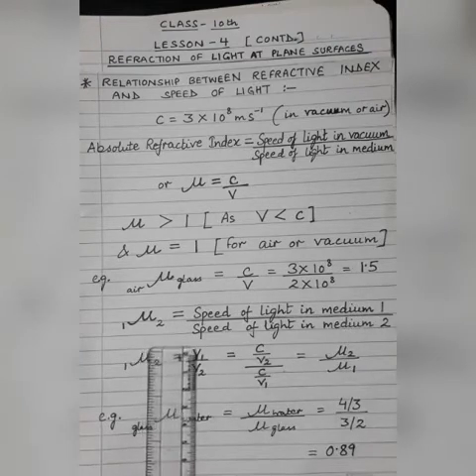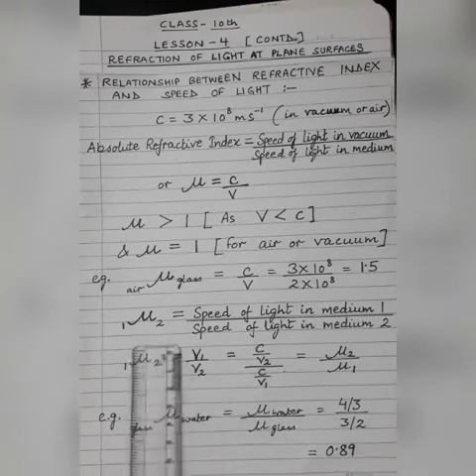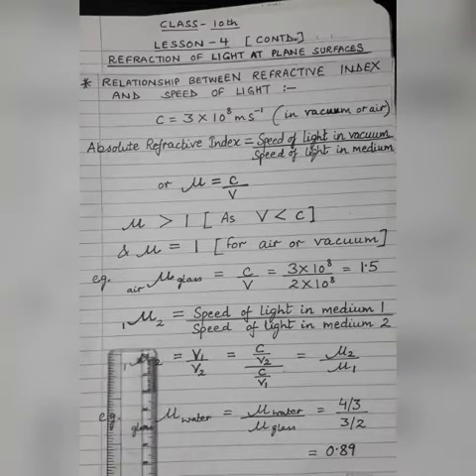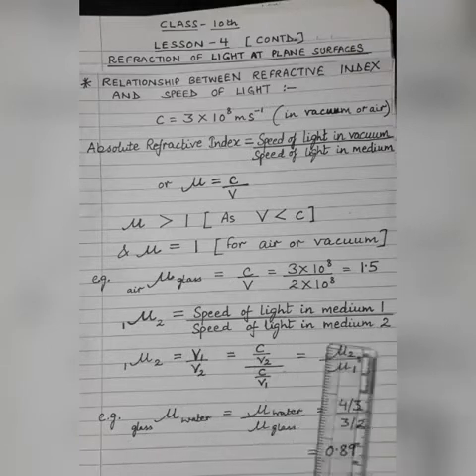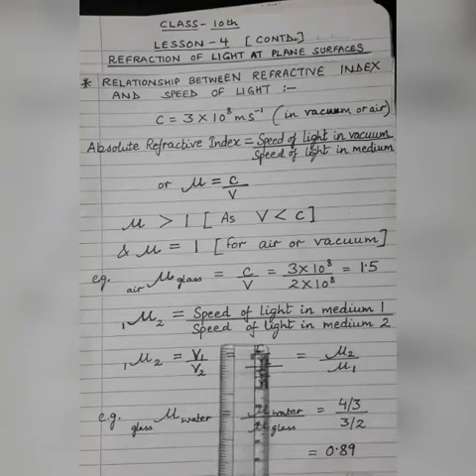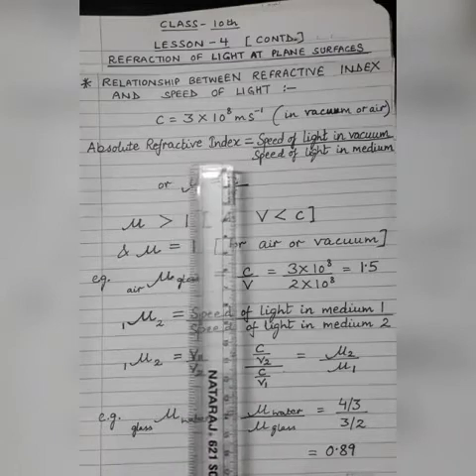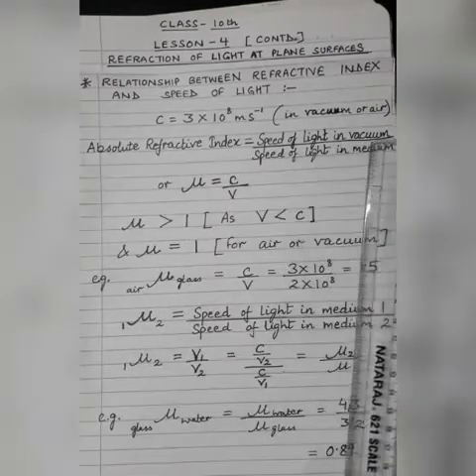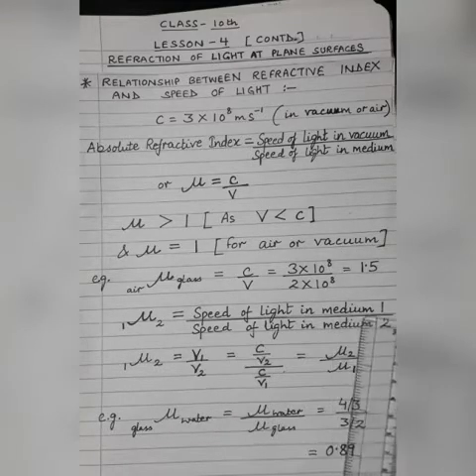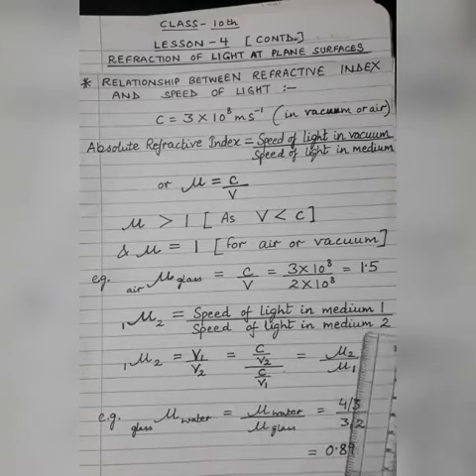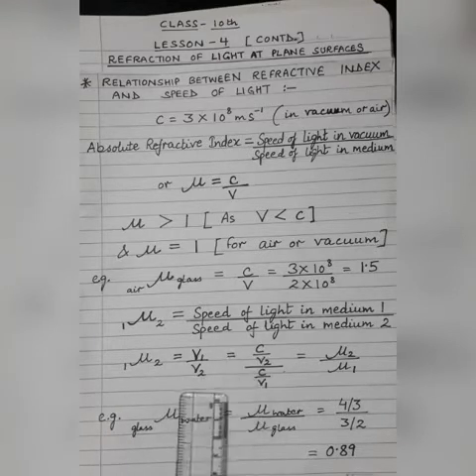Now children, suppose the light is going from medium 1 to medium 2, not from air or vacuum to another medium. Then the refractive index of medium 2 with respect to 1 is equal to speed of light in medium 1 upon speed of light in medium 2. And this is the third definition of the refractive index. First one was mu equals sin i upon sin r. Second was speed of light in vacuum or air upon speed of light in medium, and the third one, refractive index equals speed of light in medium 1 to the speed of light in medium 2. Thus the refractive index of medium 2 with respect to 1 becomes equal to V1 upon V2.